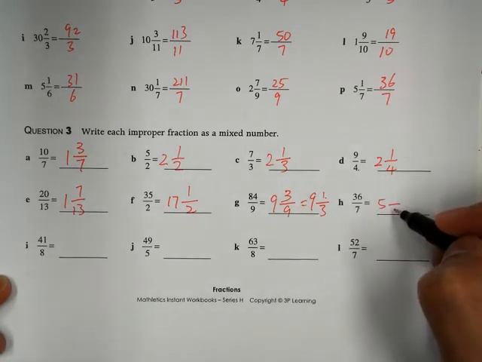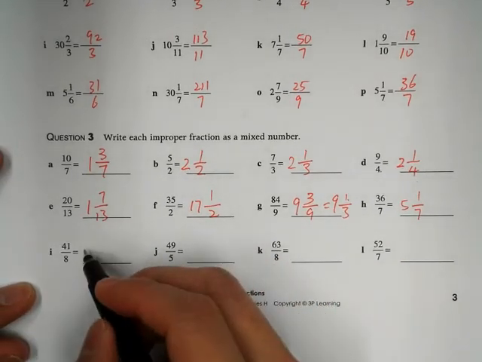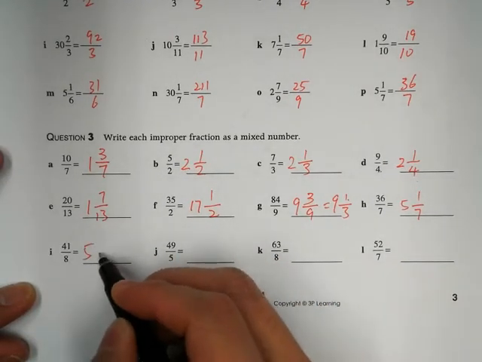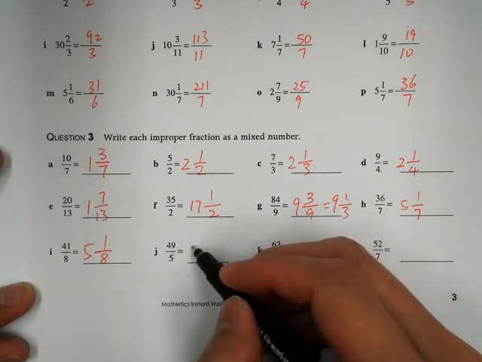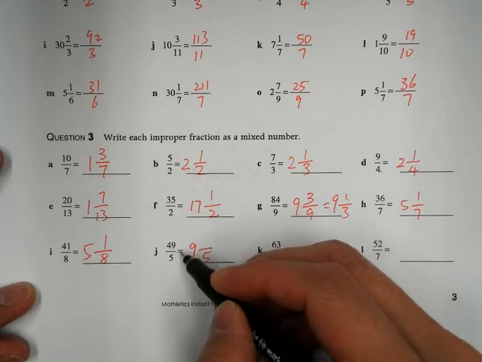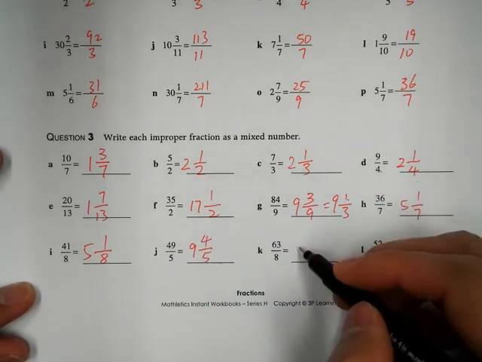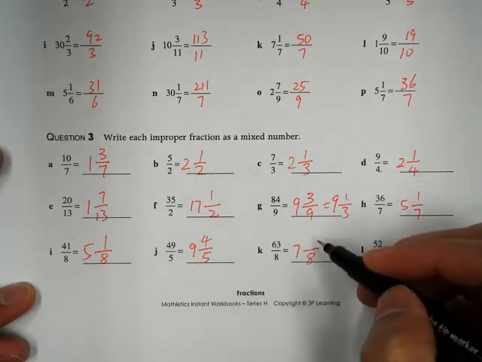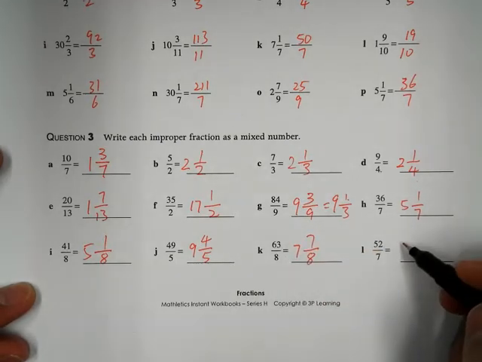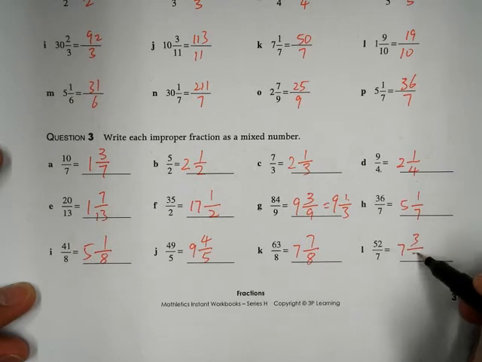5 times 7 is 35, remain 1. How many 8s are there in 40? 5 times 8 is 40, remain 1. How many 5s are there in 49? There are 9. 9 times 5 is 45, remain 4. So 7 times 8 is 56, remain 7. And 7 times 7 is 49, and remain 3.